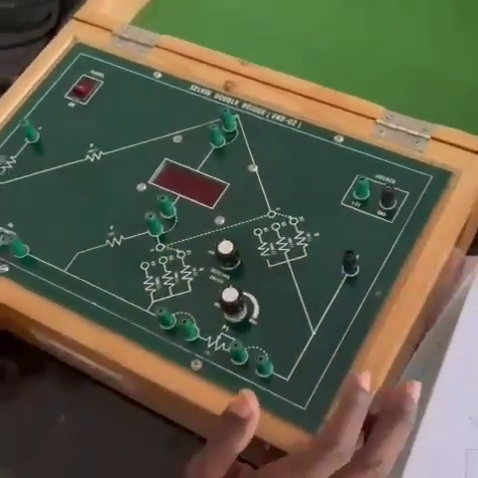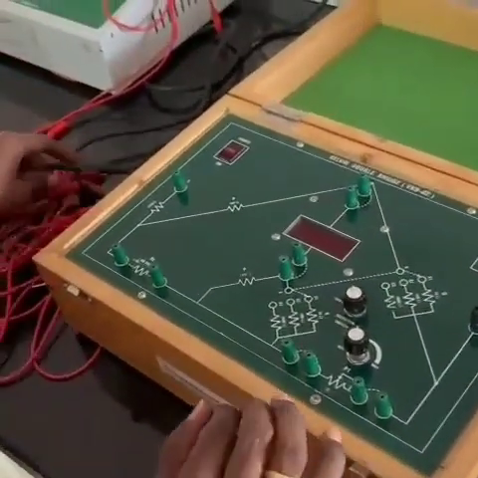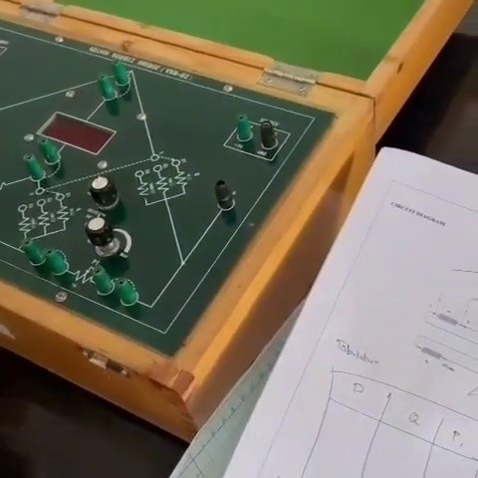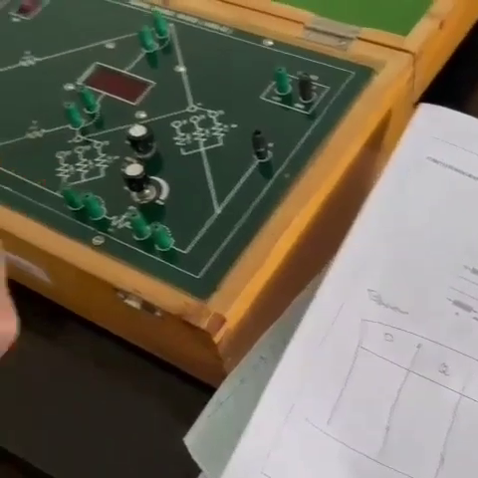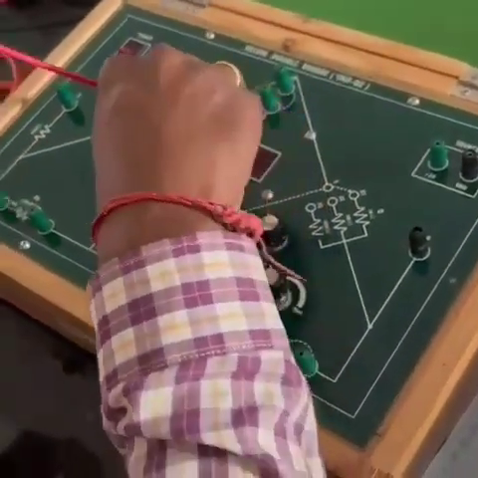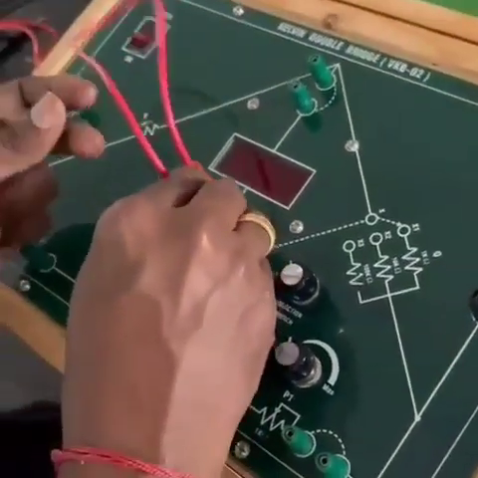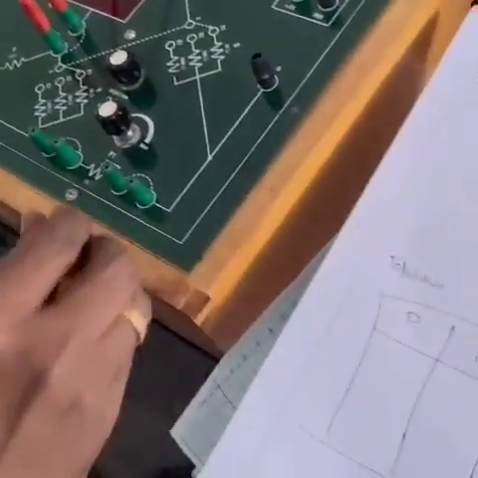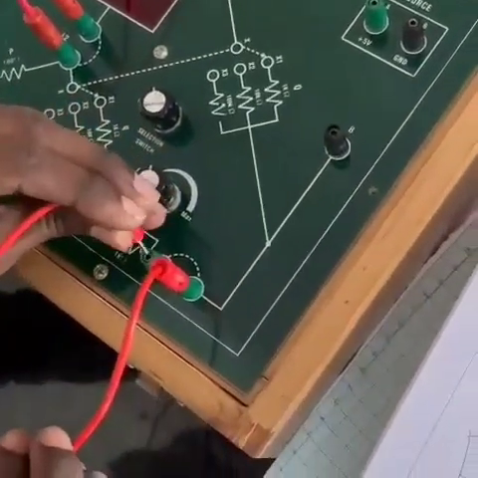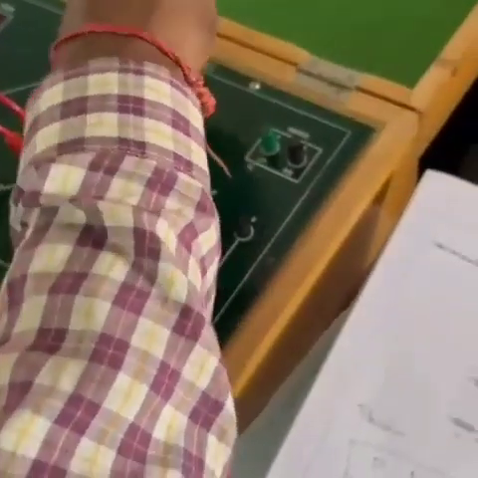So here is the Kelvin Bridge trainer kit. Now we are using these patch cards. We are giving connections to the daughter lines. Here there is a daughter line L2, and here there is another daughter line, and an L1 connection to be given.